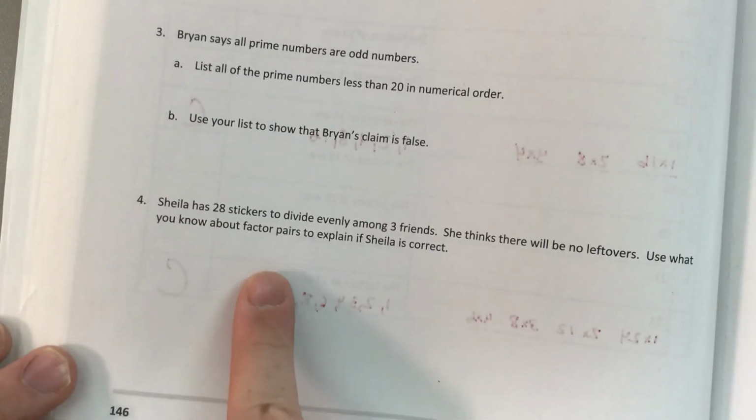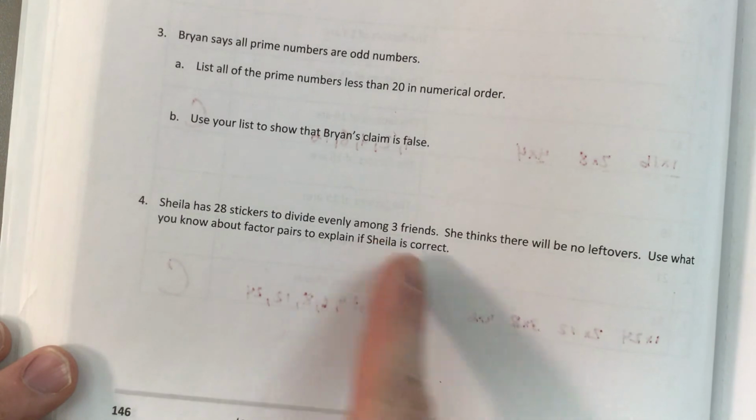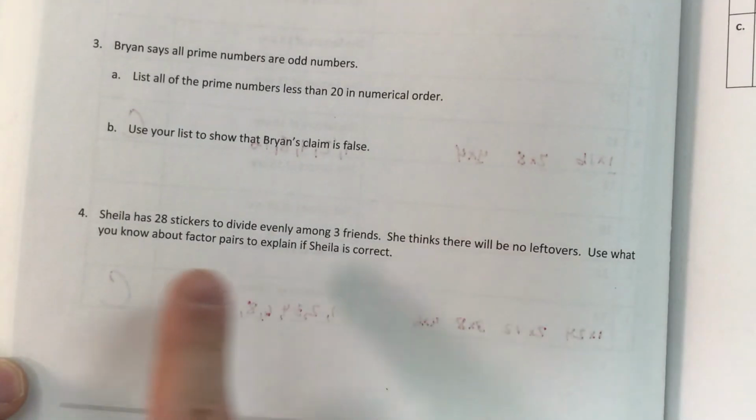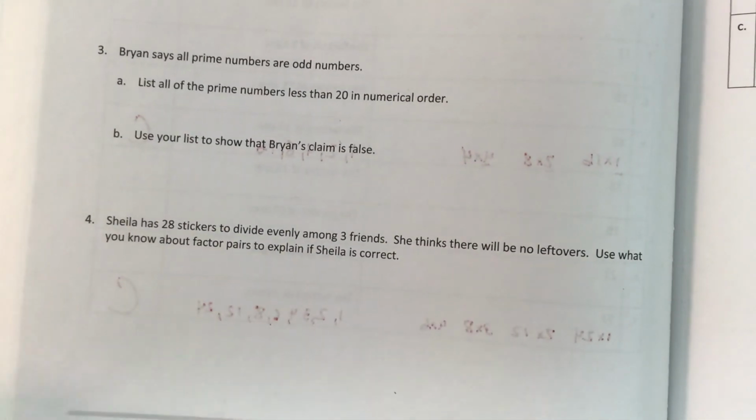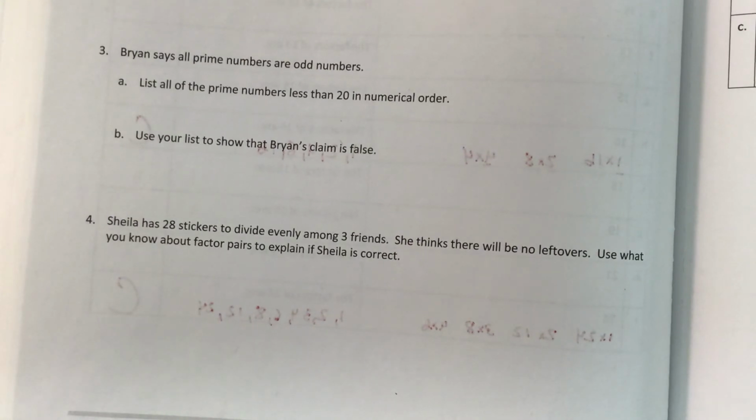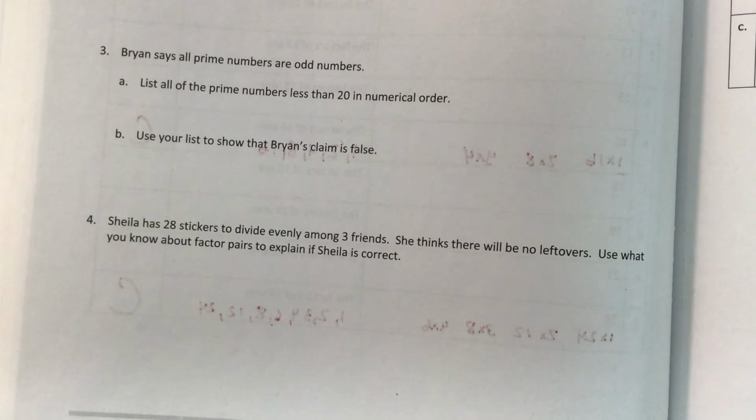Lastly, Sheila has 28 stickers to divide evenly among 3 friends. She thinks there'll be no leftovers. Use what you know about factor pairs to explain if Sheila is correct, right? So she's going to break it into groups of 3, and will there be leftovers or not? That's where you're kind of conquering as you go through this problem.